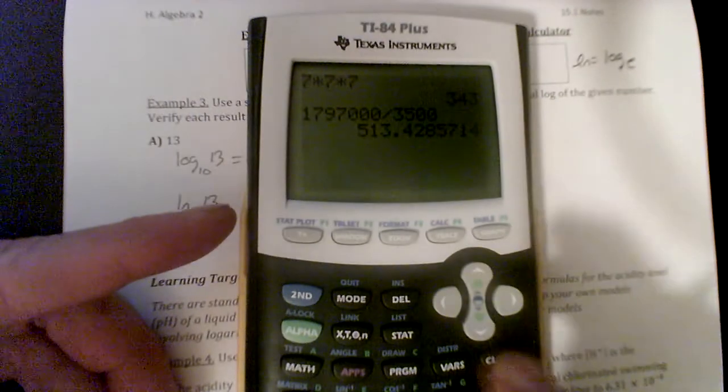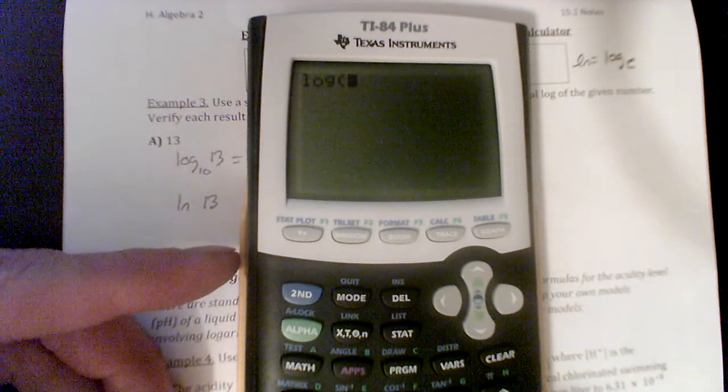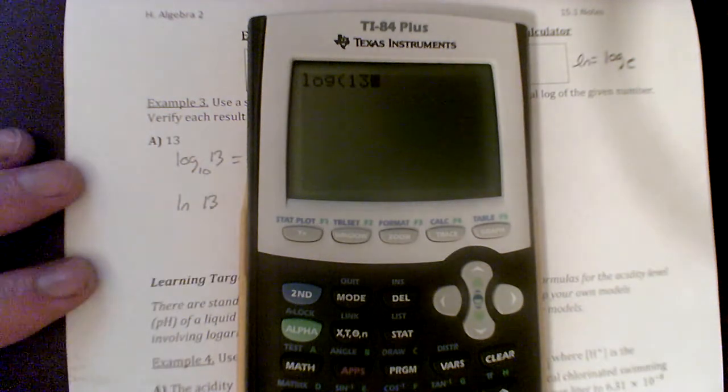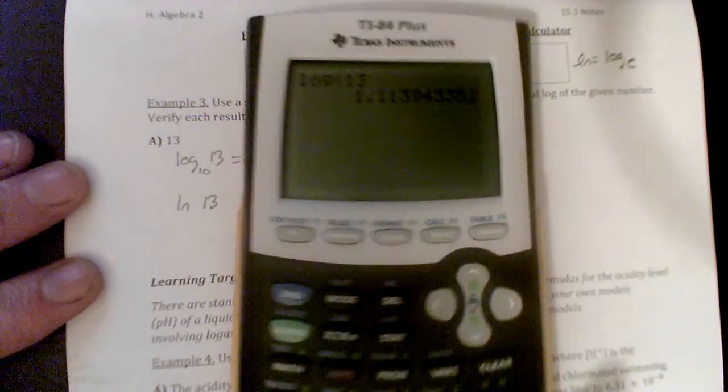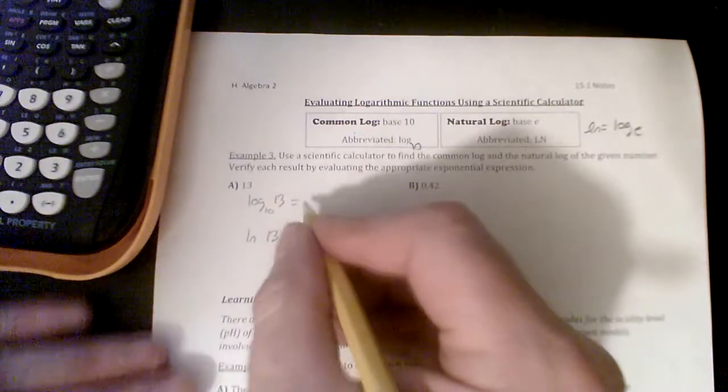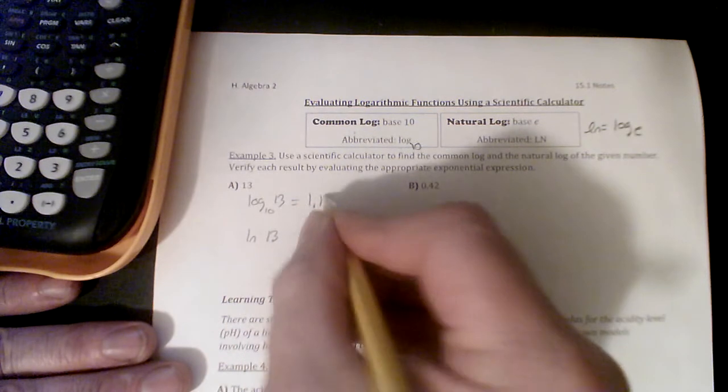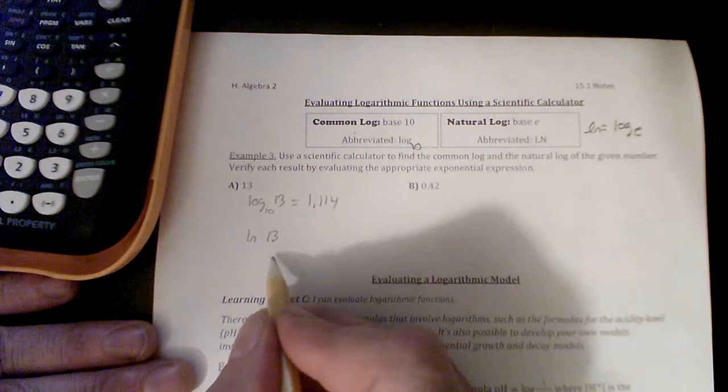Here we go. Let me clear this stuff out. We're going to say the log of 13. I'm guessing about, I don't know, 1.1-ish? Looks like we're about 1.14. The natural log, that's really log base e.